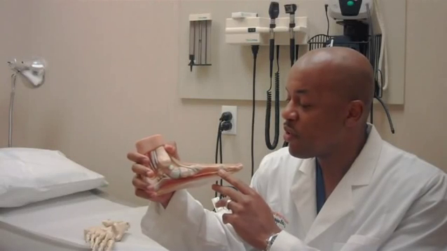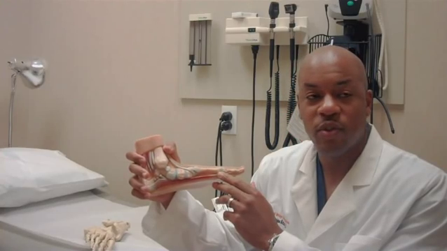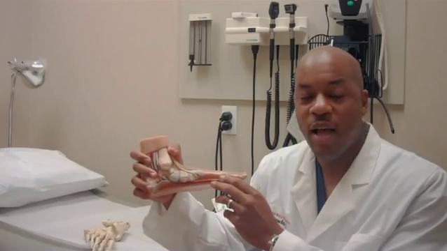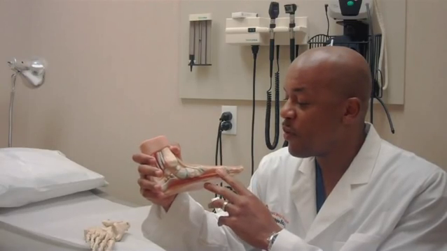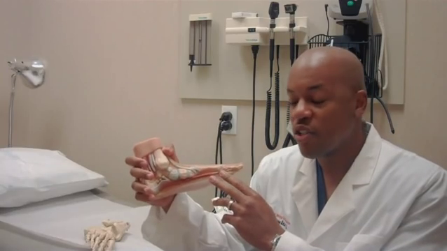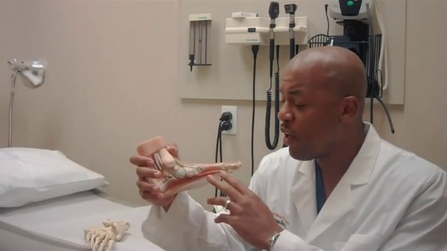Flat feet are caused by two things. Number one, it can be congenital, meaning that you're born with them, and this is very common, yet most people don't have any symptoms. Oftentimes that can be treated with simple arch support or nothing at all.